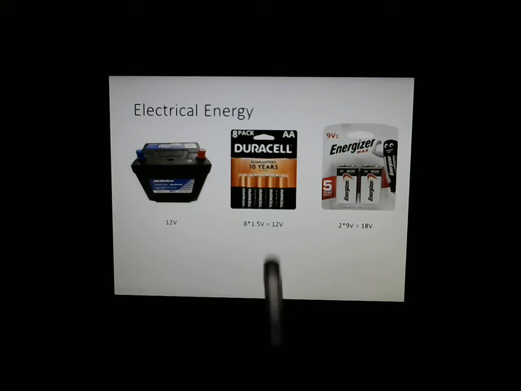But you can't use this, even though it's 12 volts, and that's 12 volts. You can't use this to run a car. What's the difference? Now, voltage and energy are connected, but they are not the same thing, and so we need to understand what this difference is and where it comes from.